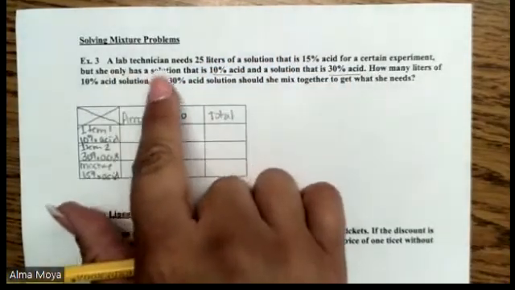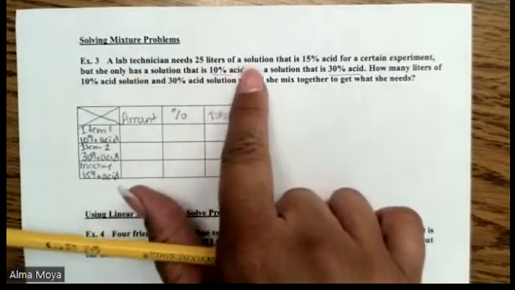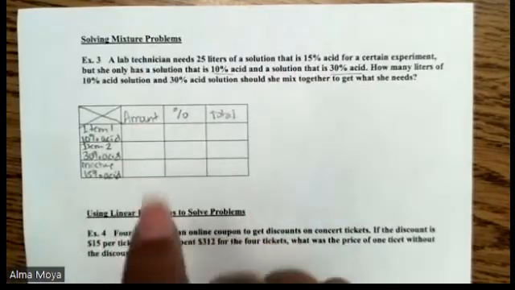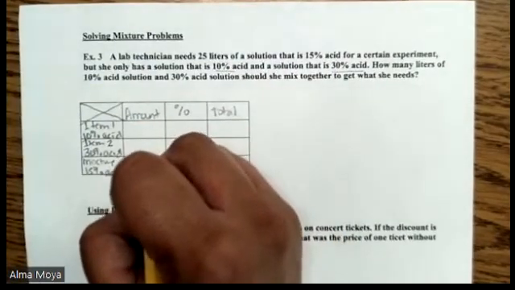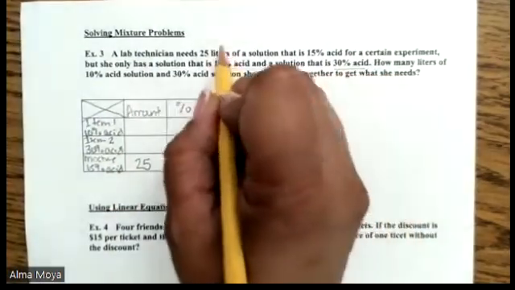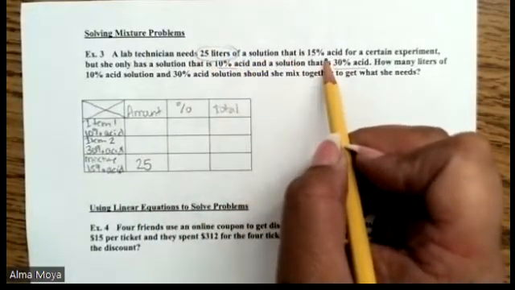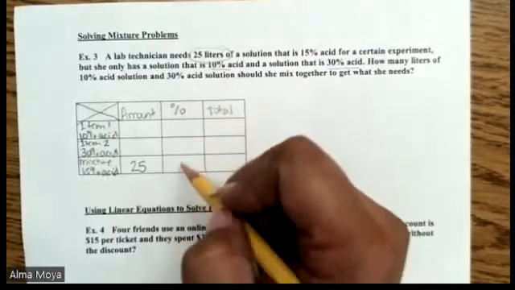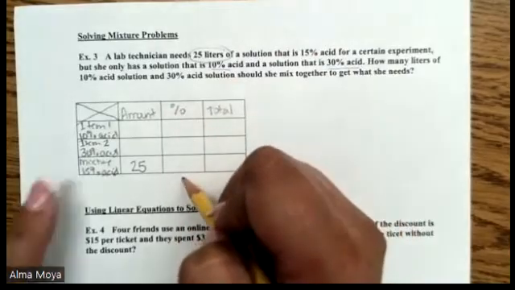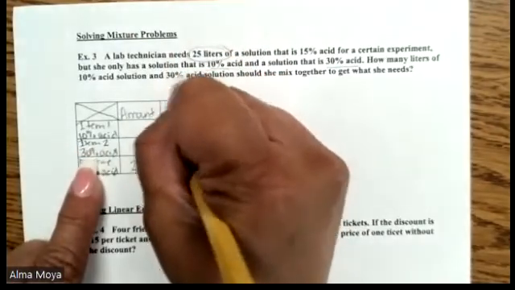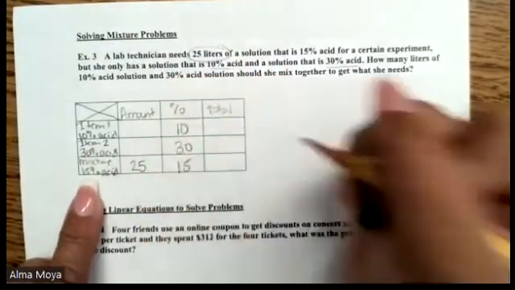So it says a lab technician needs 25 liters of solution that is 15%. So right here on the 15% solution, the amount's going to be 25. She needs 25 liters of a solution that is 15% acid. Right here, the percentages, we can actually write those in right now. This one is going to be the 10%. This is going to be the 30%. This is going to be the 15%.